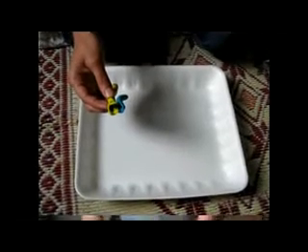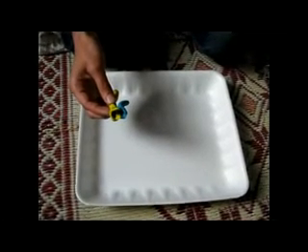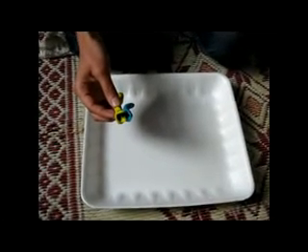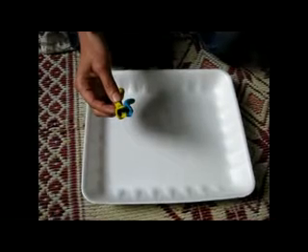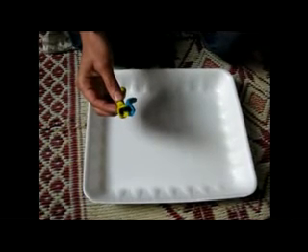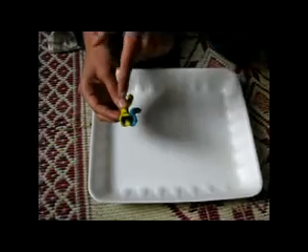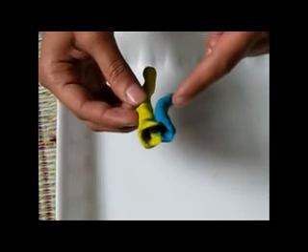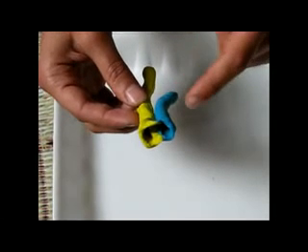Formation of lung buds. When the embryo is approximately 4 weeks old, the respiratory diverticulum or lung bud appears as an outgrowth from the ventral wall of the foregut. Here, the yellow pipe is the foregut, and here the blue one is the respiratory diverticulum or lung bud.